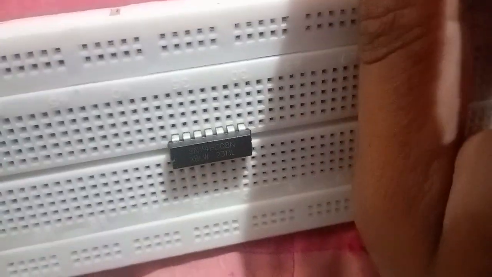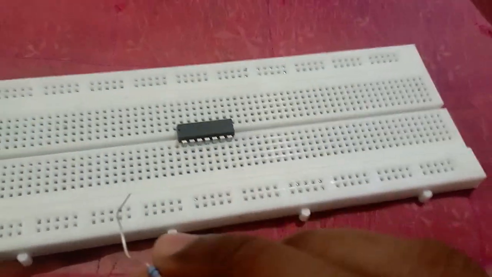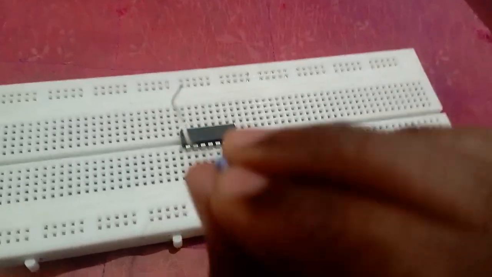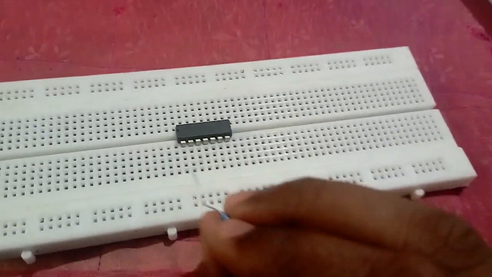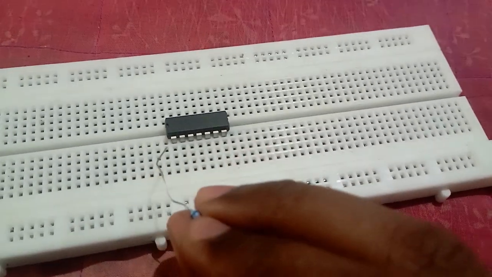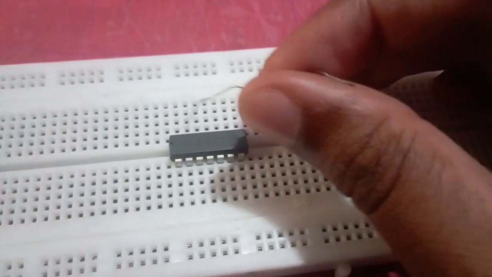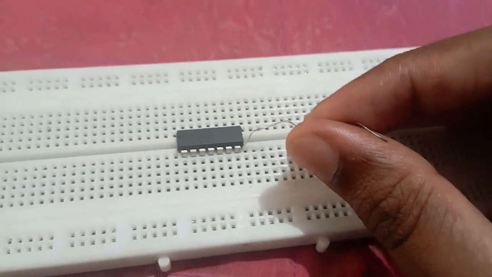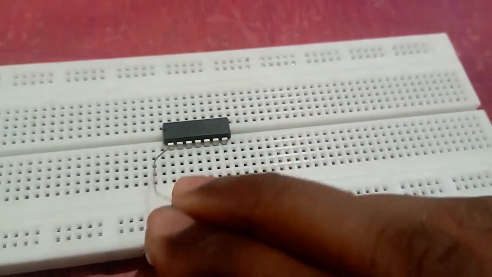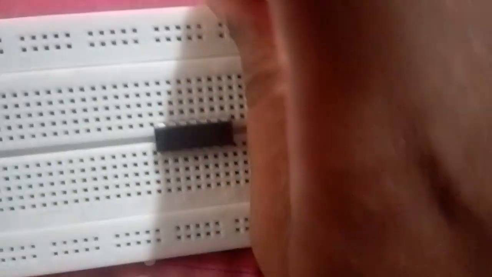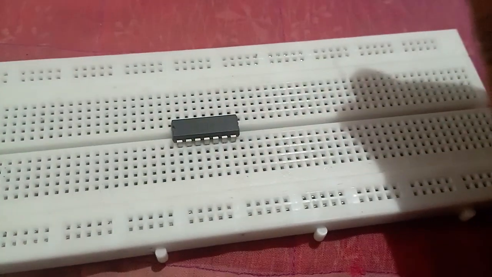This side also is in the same fashion. You can see in the picture, it is shown clearly how the gates are connected inside this IC. And every time you must remember that the 14th pin is VCC and the 7th pin is ground, and on this side there are 7 pins, and on this side 7 pins, totally 14 pins.